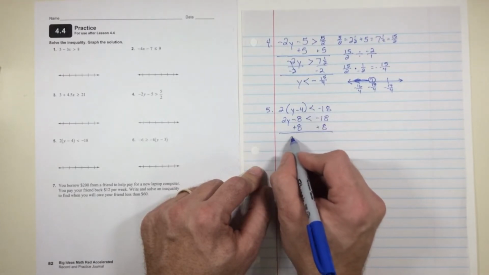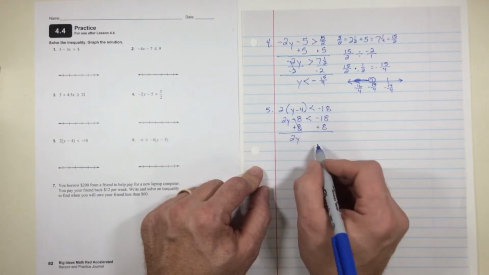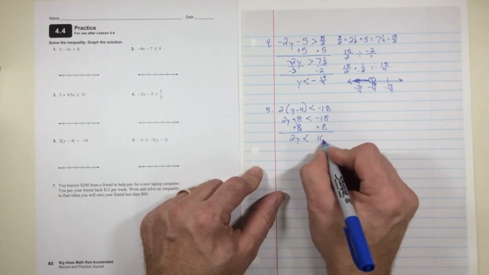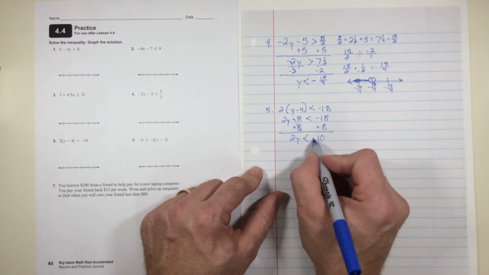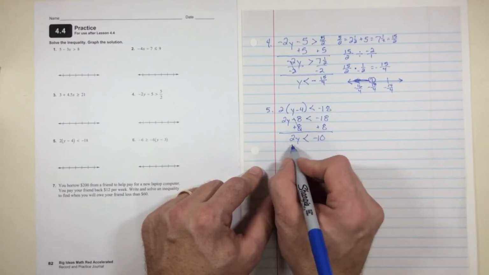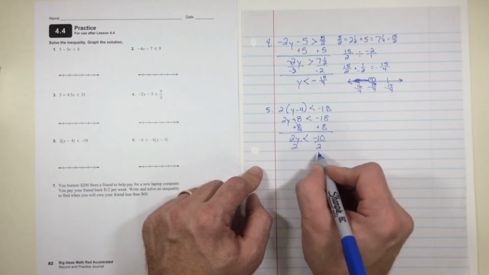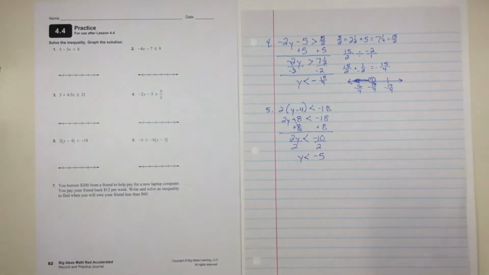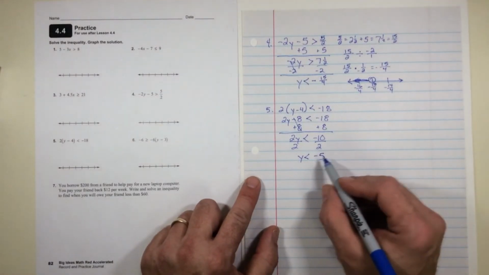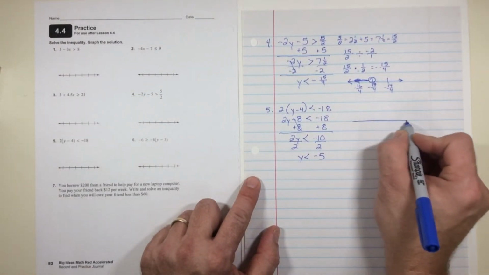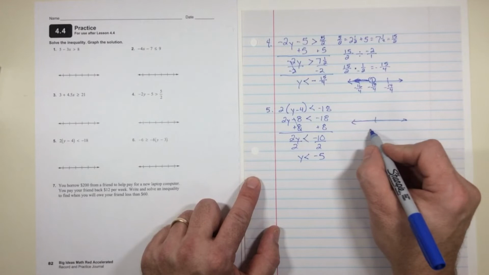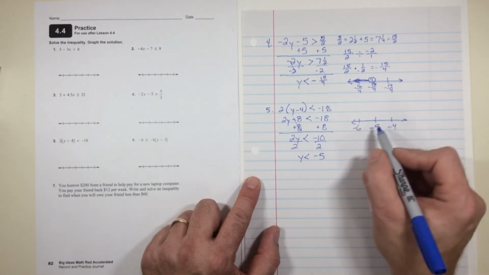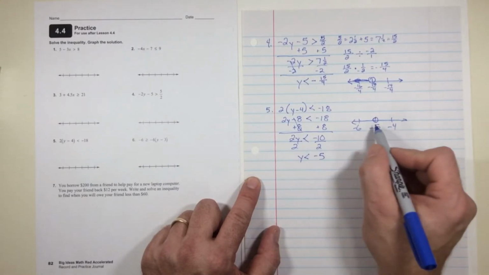And I'm left with 2y is less than, different sign, subtract, keep the sign of the larger absolute value, so negative 10. Divide by 2, and y is less than negative 5. I never had a reason to flip that around, so I didn't. And I have negative 5, negative 4, negative 6, open circle, pointing to the left.